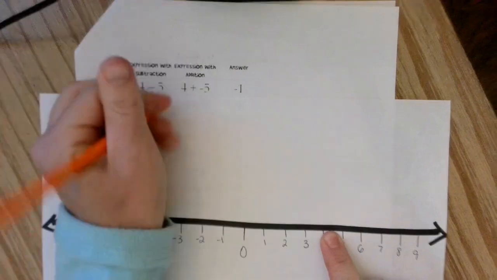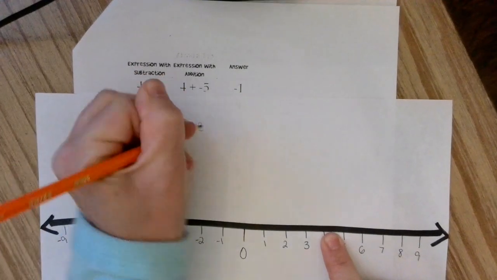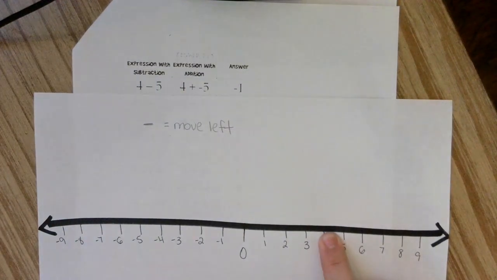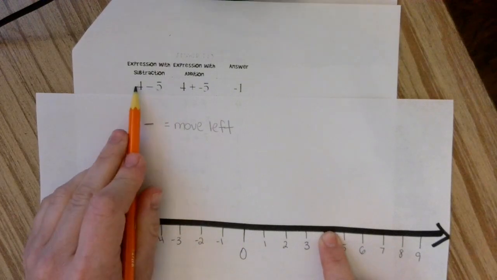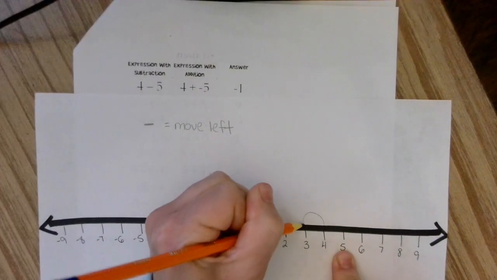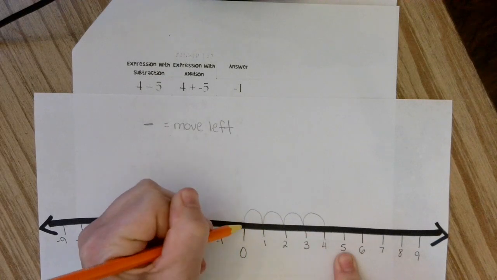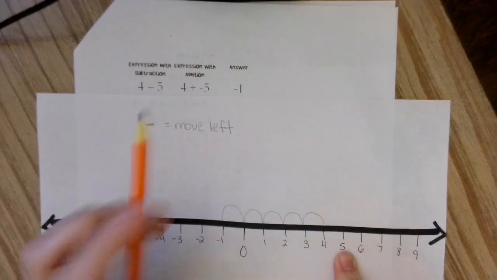So anytime you are subtracting, it means move left. Okay, so I'm going to jump 5 places to the left because it is 4 minus 5. So 1, 2, 3, 4, 5. So my answer is negative 1. Okay, which is what I got right here.